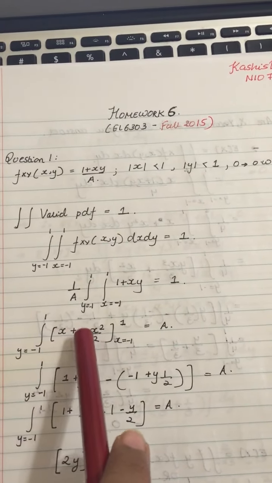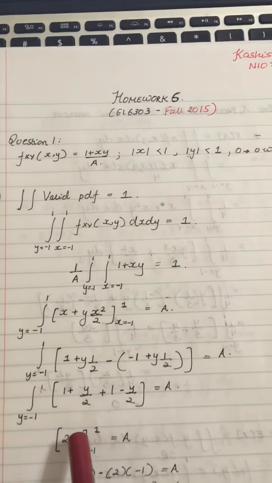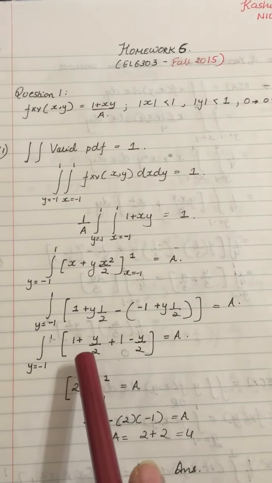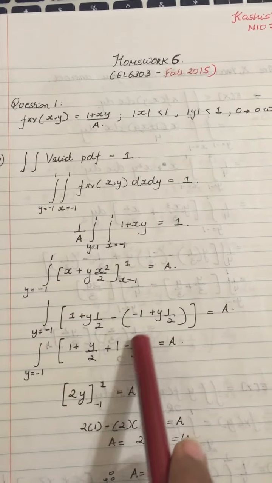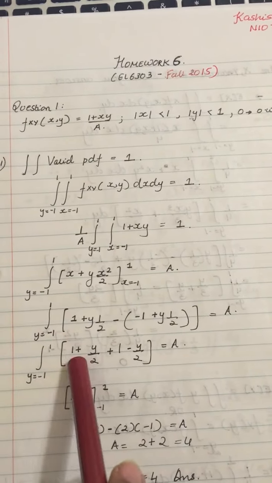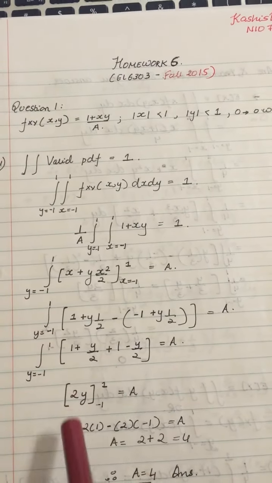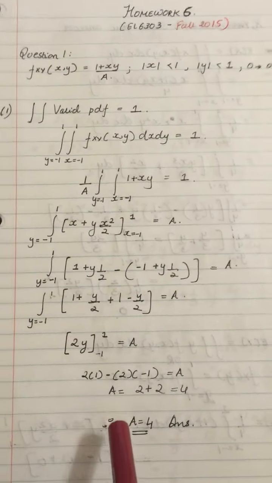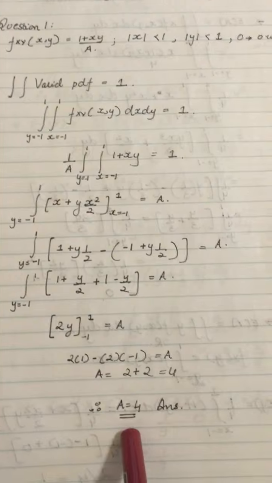So you get x plus y x squared by 2, from minus 1 to 1. On applying the limits, you will get 1 plus y by 2 plus 1 minus y by 2; the y by 2 terms will get cancelled and you'll be left with 2. Then integrate over y, and you get 2y going from minus 1 to 1, which will be equal to a. Once you apply the limits, you get a is equal to 4.